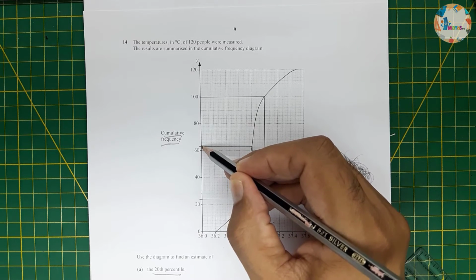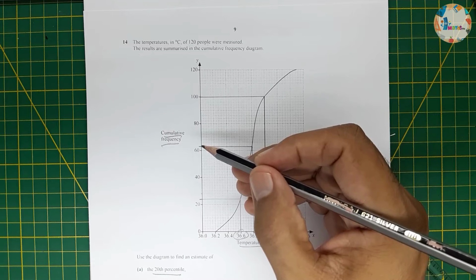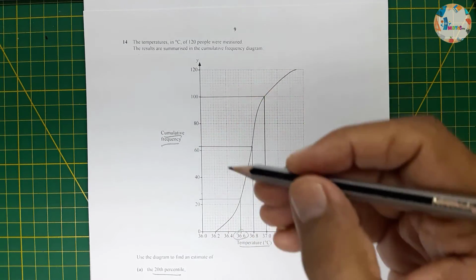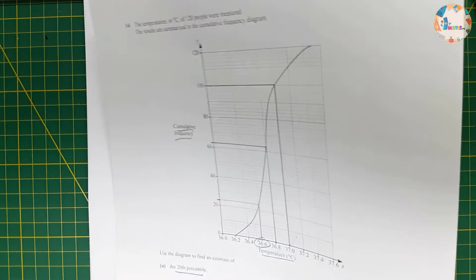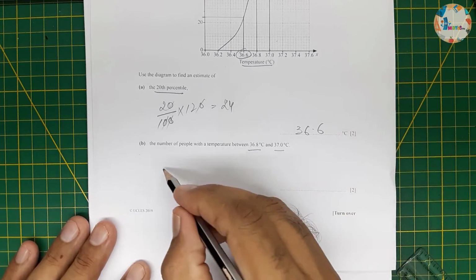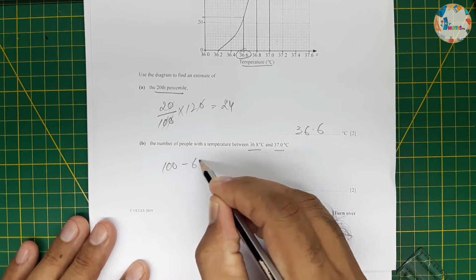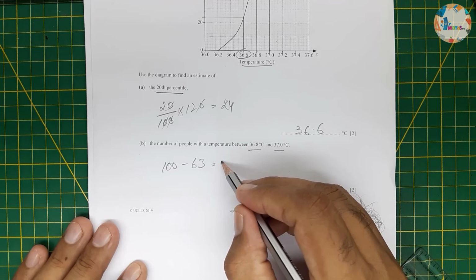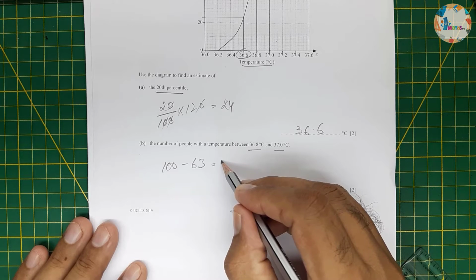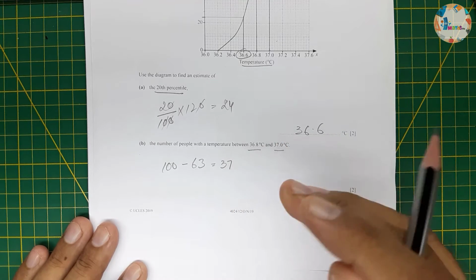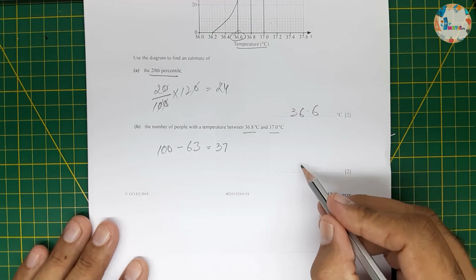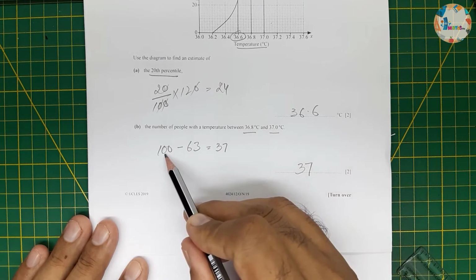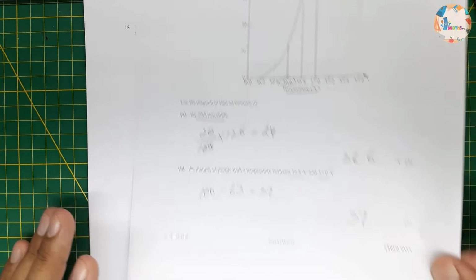So we can subtract: 100 minus 63, and this will be 37. So we can write here 37.